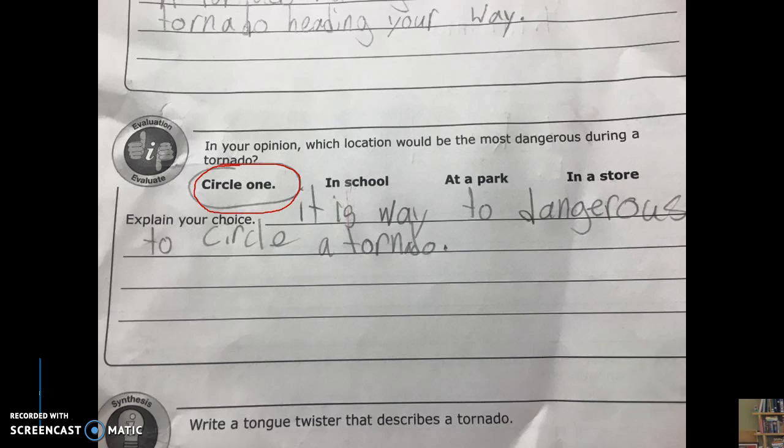And because the choices, in school, at a park, or in a store, are all written in the same font with the same weight in terms of bolding and size as the directions, one part of the directions, circle 1, this person thought that would be the most dangerous location during a tornado. And I love the explanation.